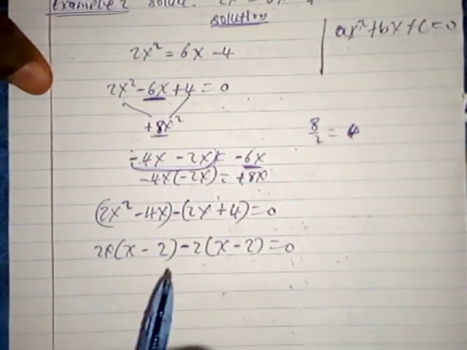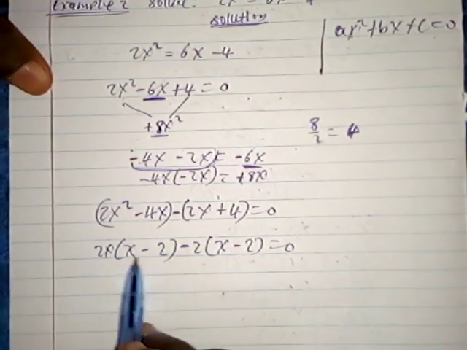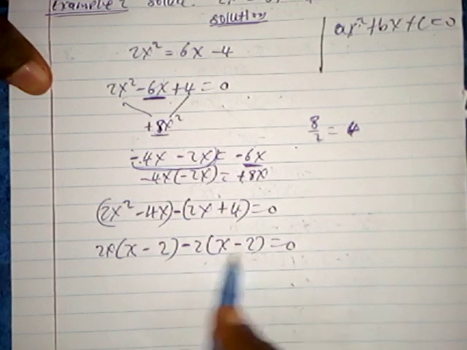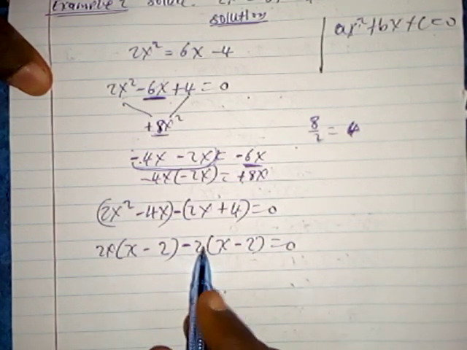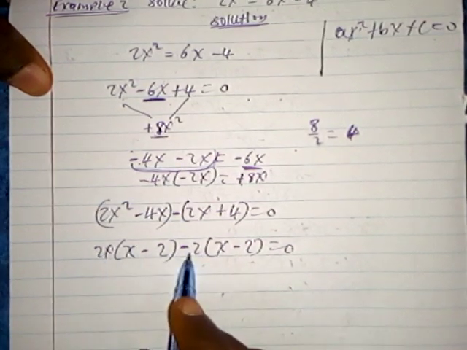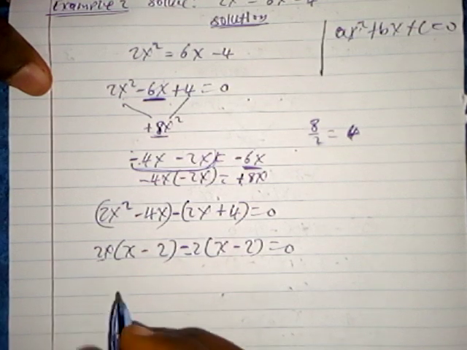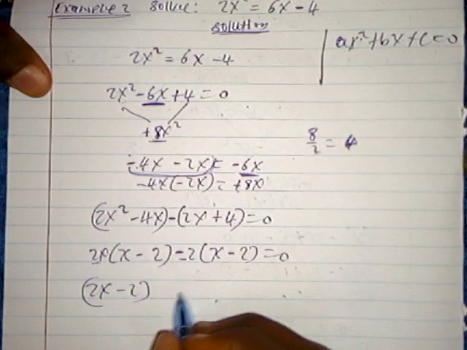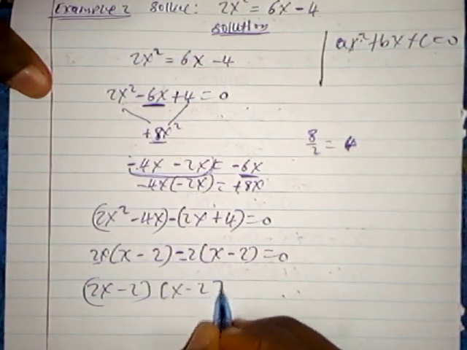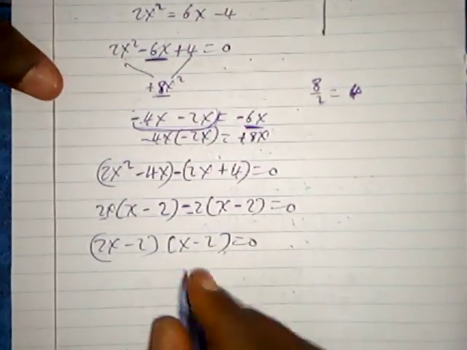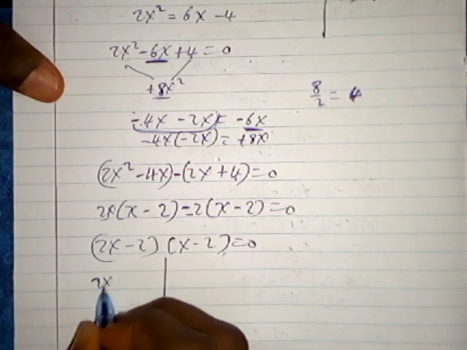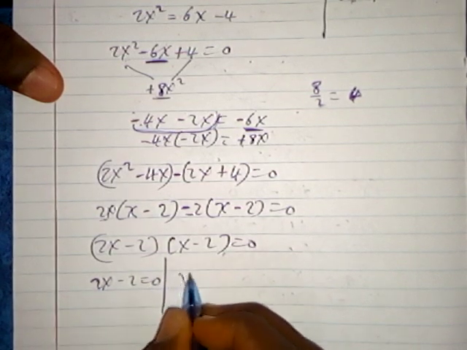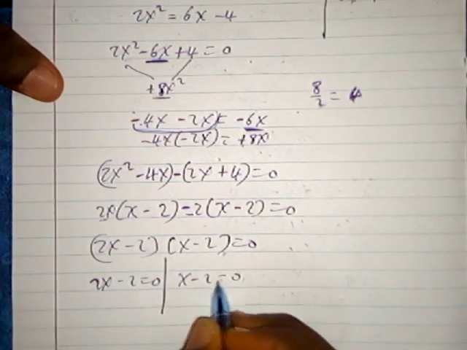As I told you, always the two brackets must be the same: x minus 2, x minus 2. Now we take the terms outside the bracket, which are these. You see them? We will say 2x minus 2, and we take one of these brackets, x minus 2, equals to 0. Now we equate each bracket: 2x minus 2 equals to 0, x minus 2 equals to 0.